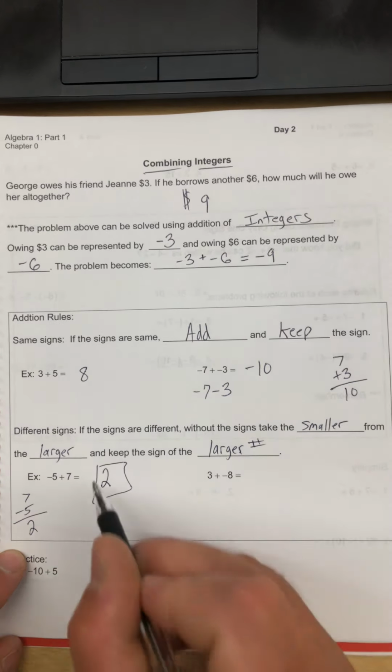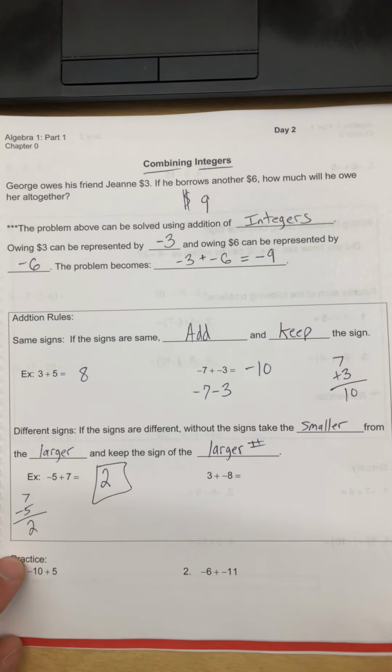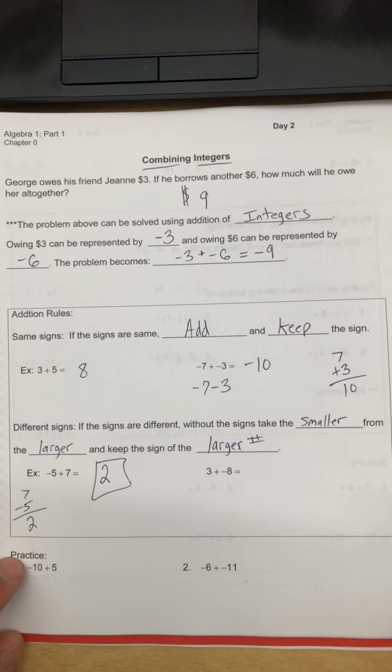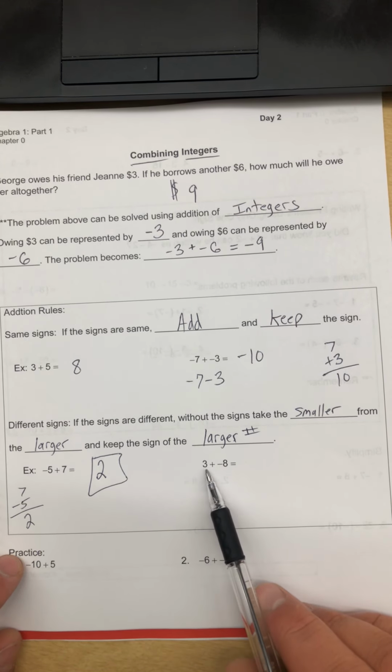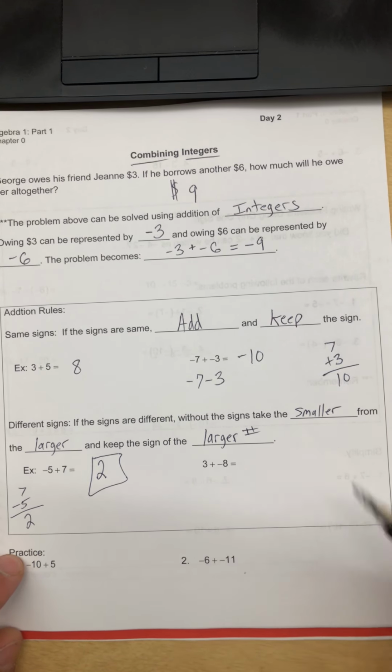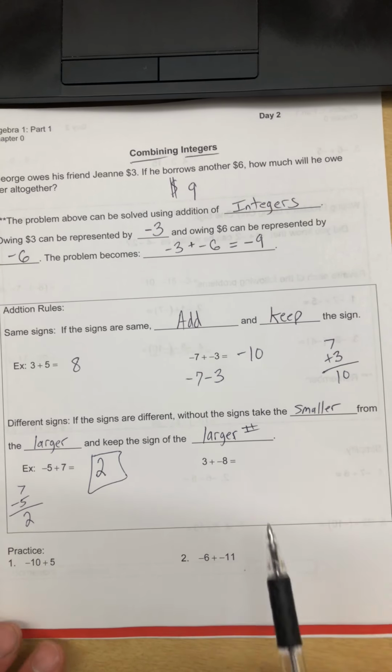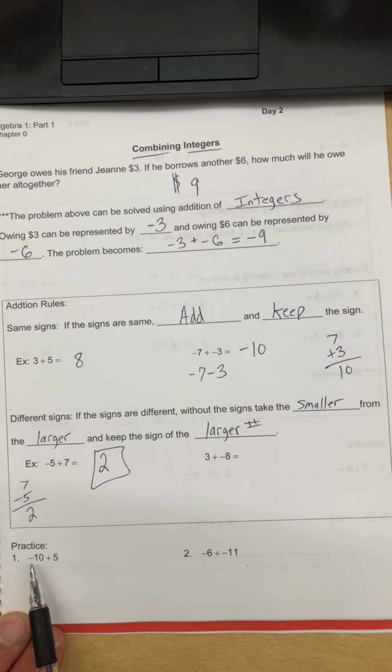All right, it's just a little quick shortcut, little rule that helps people get your signs correct. All right, some of the biggest mistakes in Algebra 1 are just missing your signs. The second example, let you guys try that one. See what you get for an answer. All right, we'll leave that one blank for now. We'll go over it in class tomorrow or the next day. At the bottom, more practice.